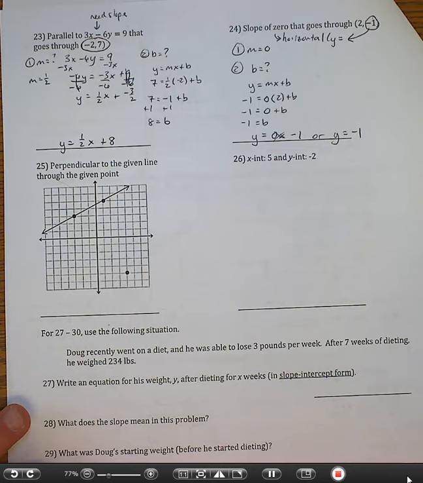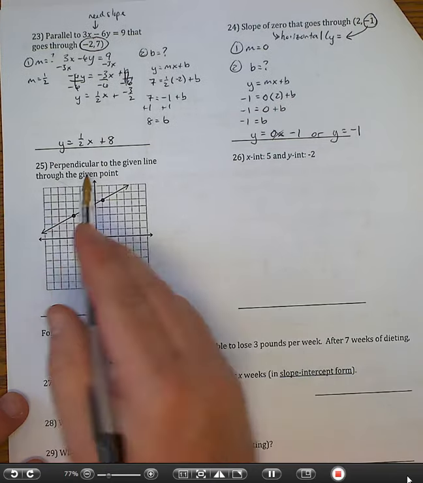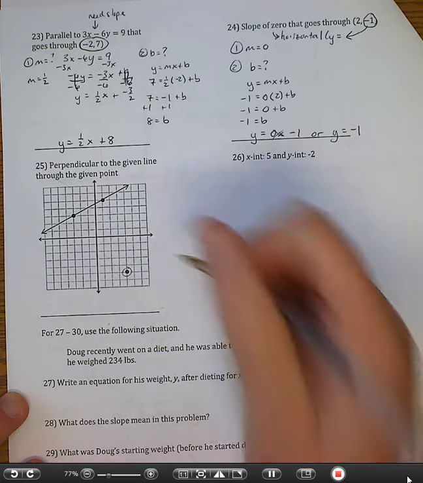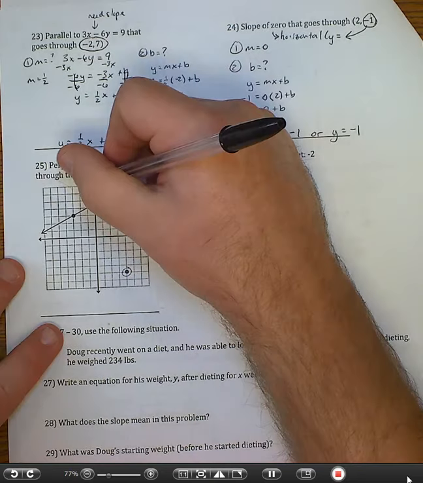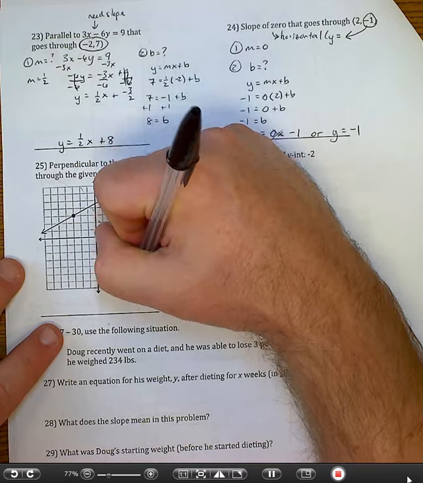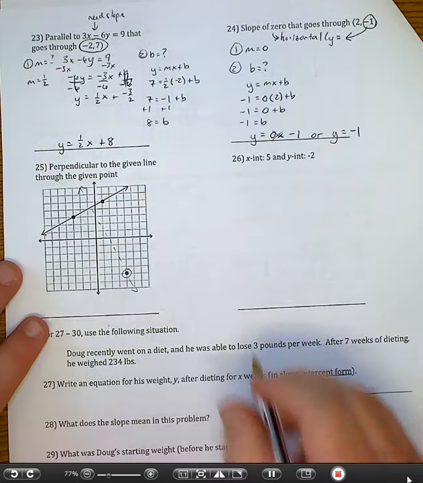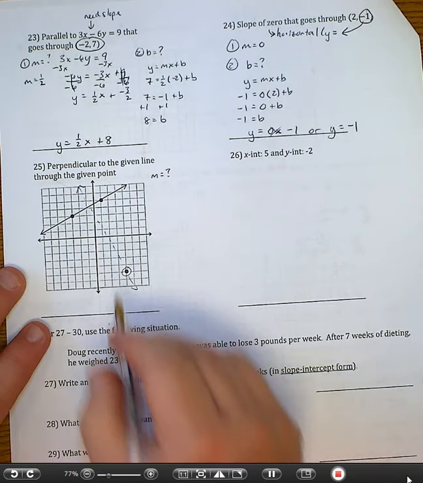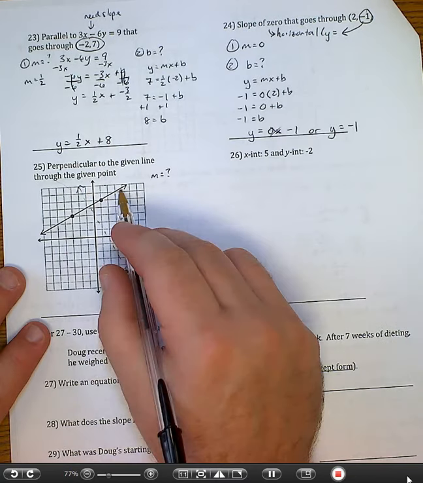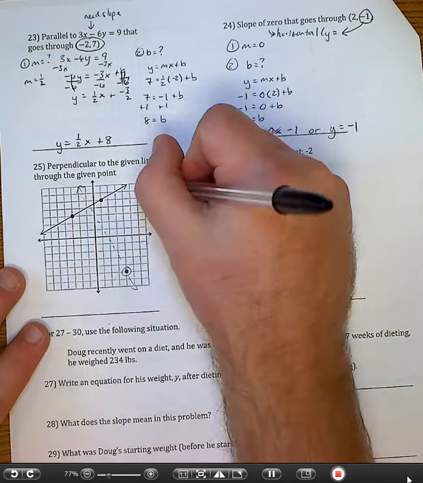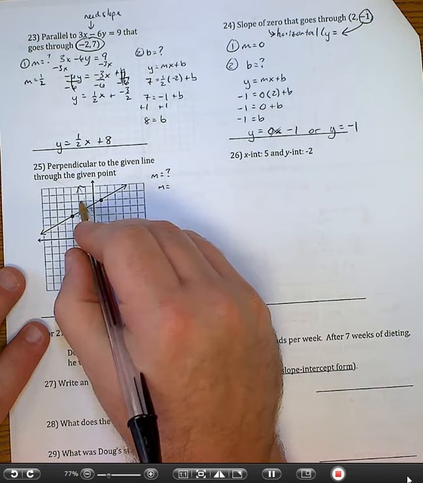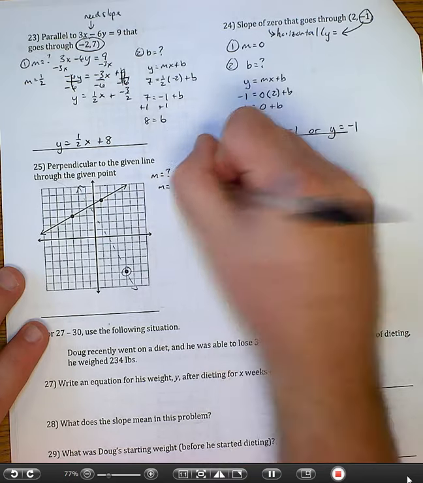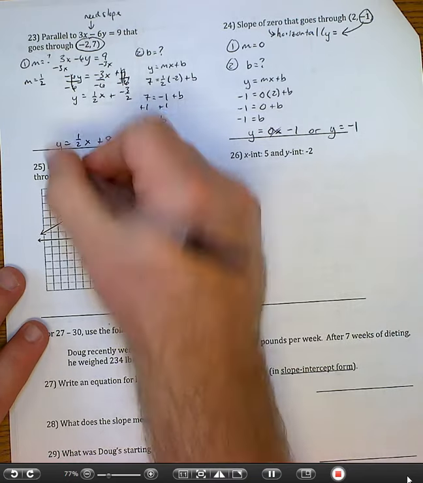Okay, number 25, perpendicular to this line that goes through the given point, which is way down here. So basically what I'm looking for is a line that's something like this, that dotted line, with the equation of that line. Well, the first thing I need is the slope. To do that, I need to look at the slope of this line. What is the slope of that line? It is 1, 2, up to 1, 2, 3, 4. So 2 over 4, which is 1/2. But it says perpendicular.